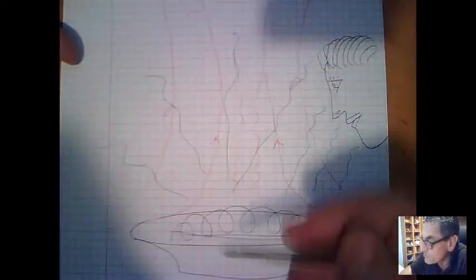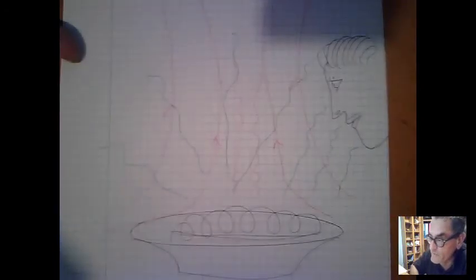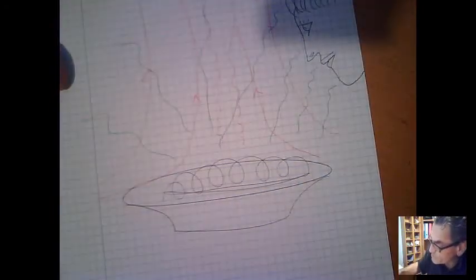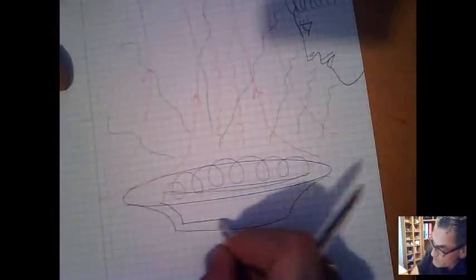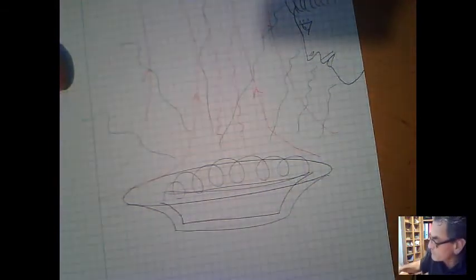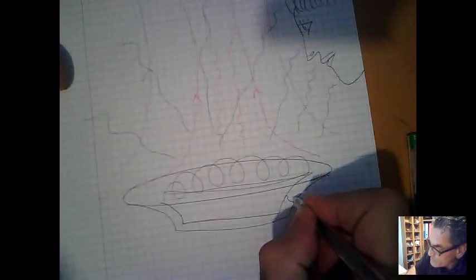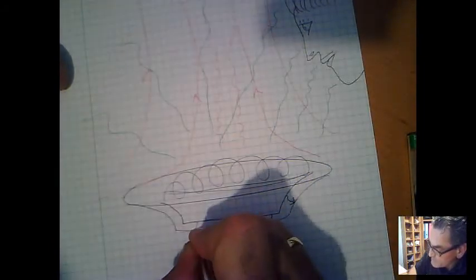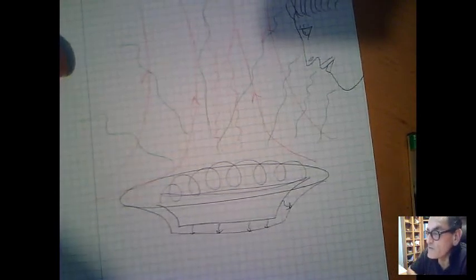Okay, there is no conduction here because we have no solids between our face and the dish. There is conduction inside the dish because the food is inside the dish and it's warming up the dish. So inside the dish you have conduction, okay, which is heating up the dish itself.